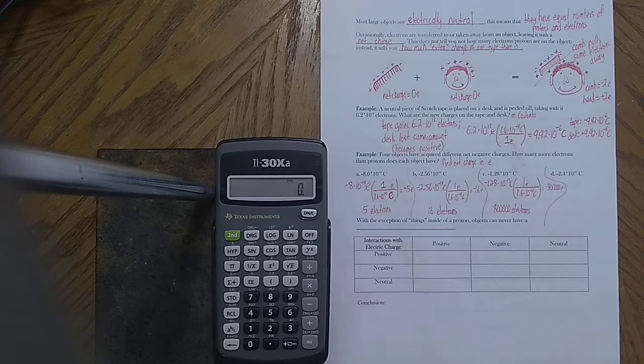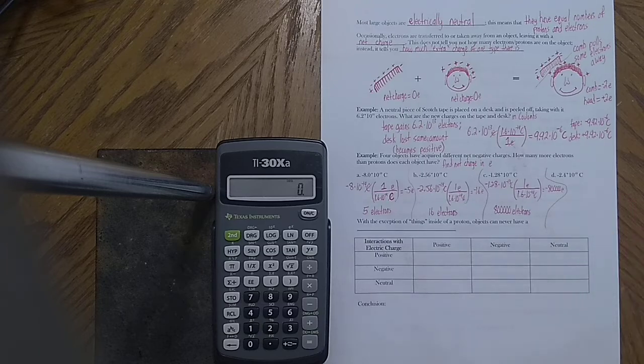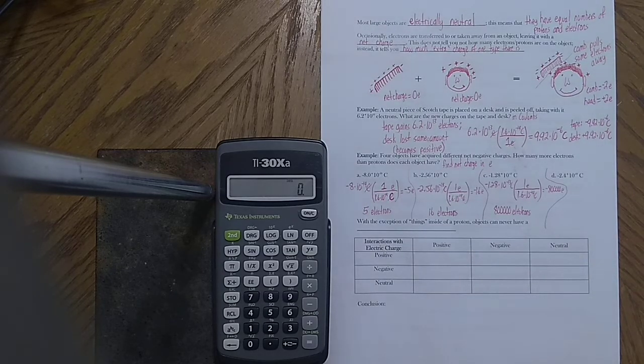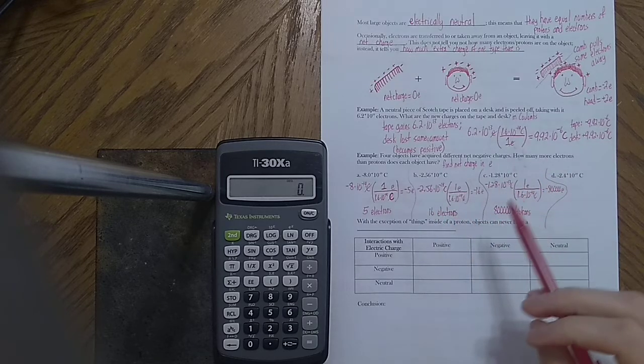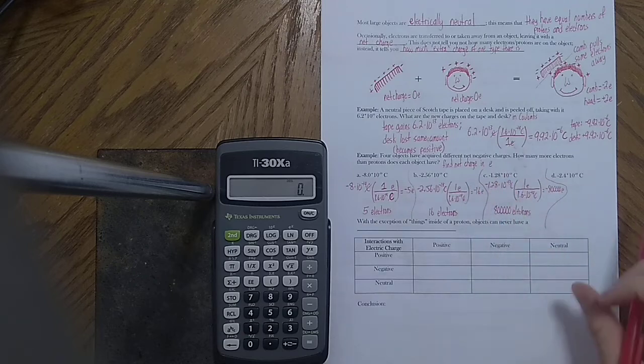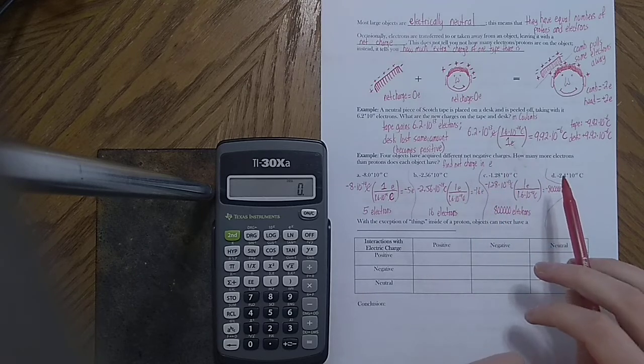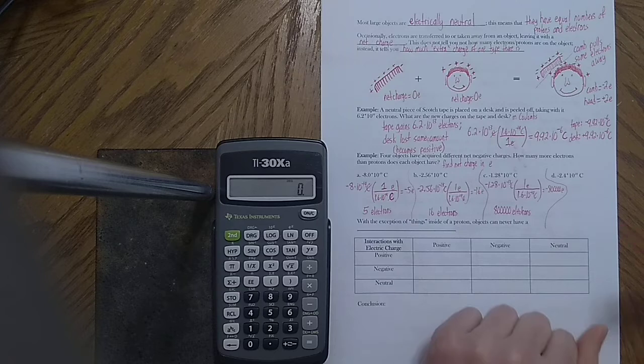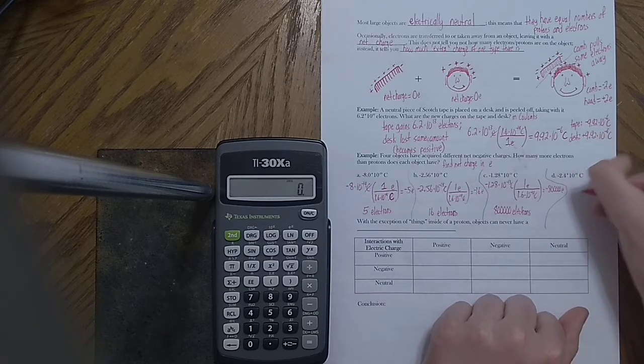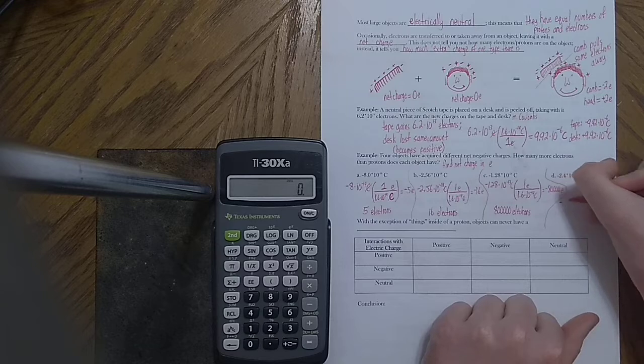Okay, we're back for our last little bit, and the reason I wanted to save this last example for this new video is because this one is going to be different than the other examples. We want to know how many more electrons than protons does each object have. We want to find the net charge in elementary charges. Let's say you came up with a net negative charge of negative 2.4 times 10 to the negative 19th coulombs. We want to know how many extra electrons that is.